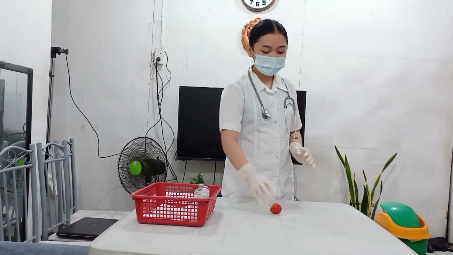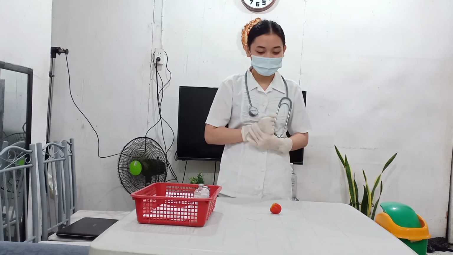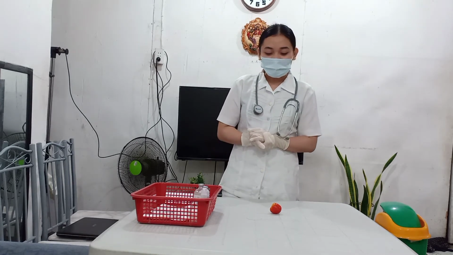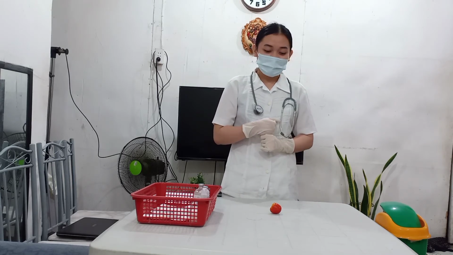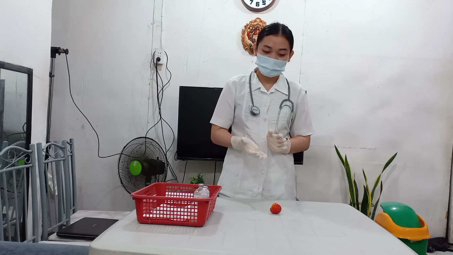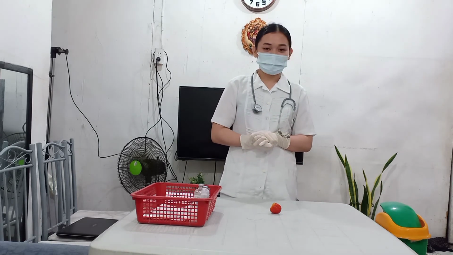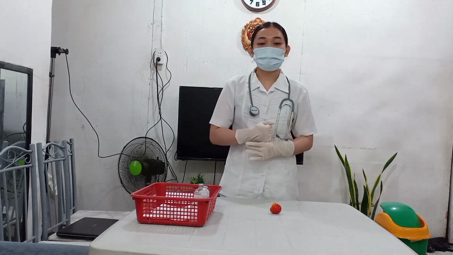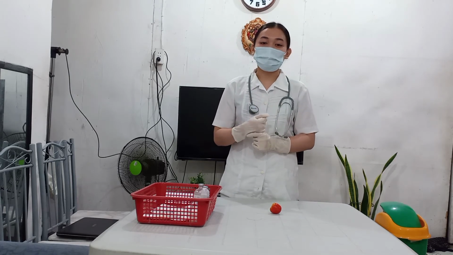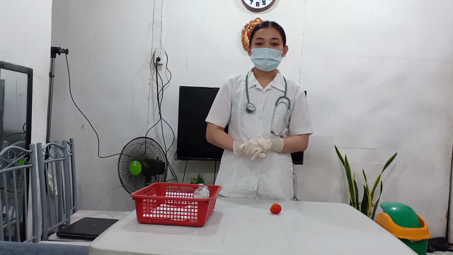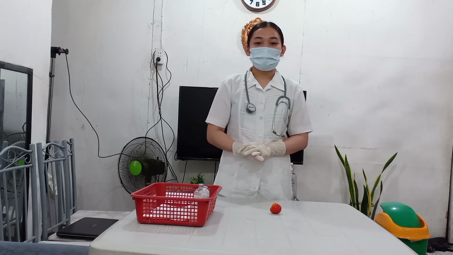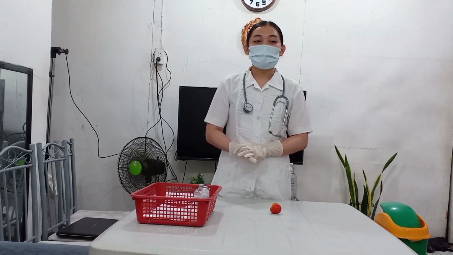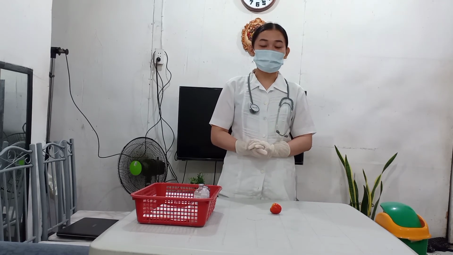So, I'm going to introduce myself to the patient. So, good day, Mr. Tomato. I am Priyan, your student nurse for today. And today, I will be administering a subcutaneous injection. So, next is to assist the client to a comfortable position. This is to provide clear visualization and easier contact when administering subcutaneous injection.